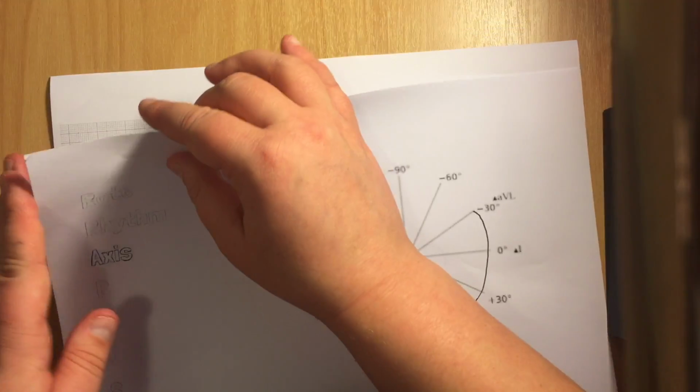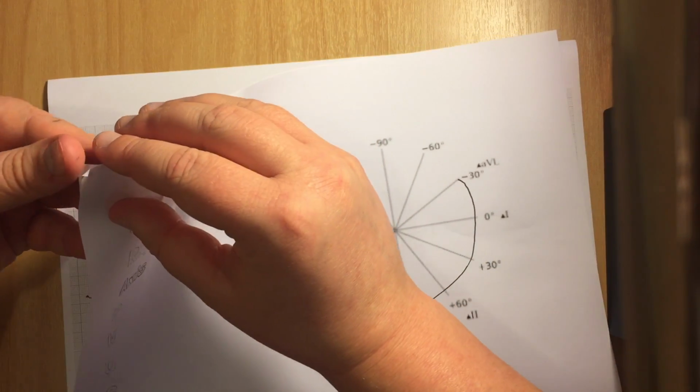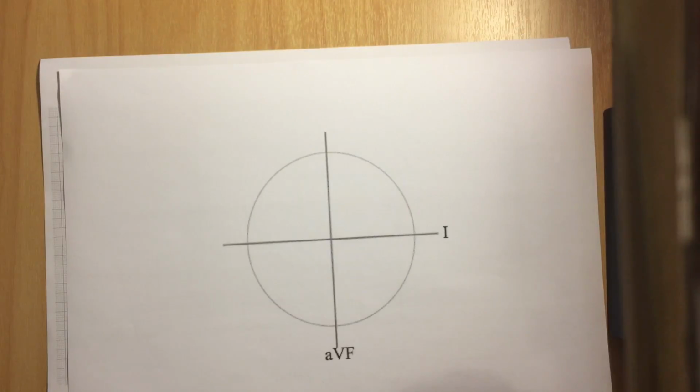All right. Well, my page is stuck. Okay.